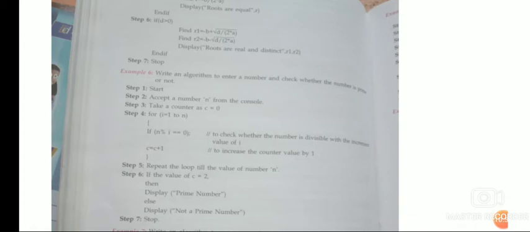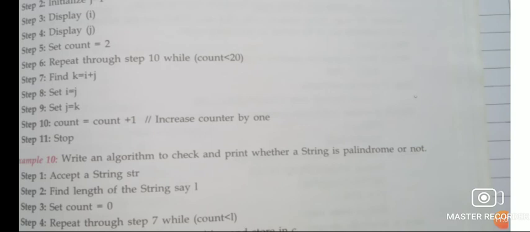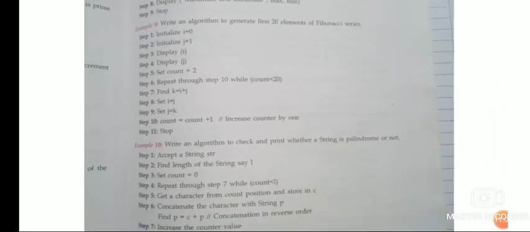Write an algorithm to generate first 20 elements of Fibonacci series. Step 1, initialize i is equal to 0. Step 2, initialize j is equal to 1. Display i, display j. Set count is equal to 2, that is, two Fibonacci numbers are displayed on the screen.